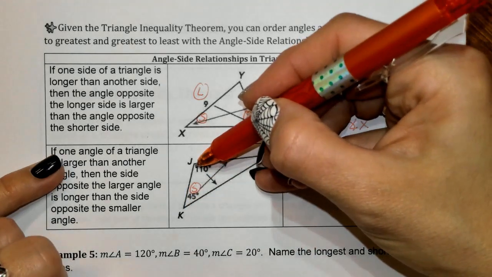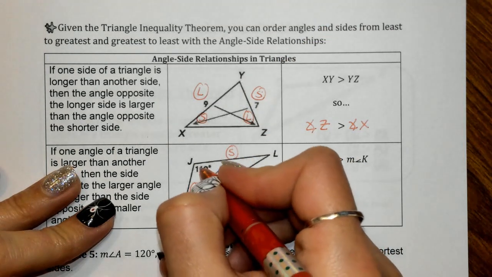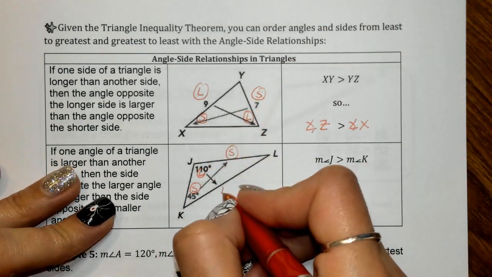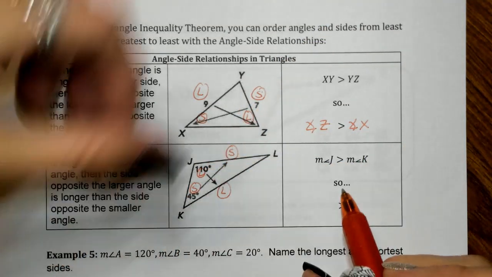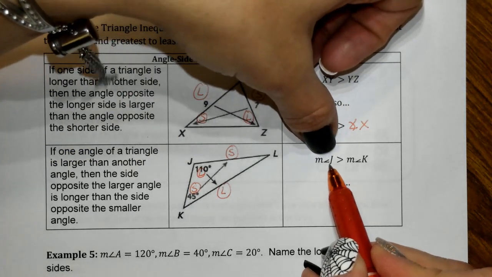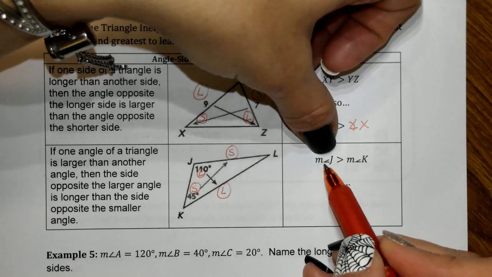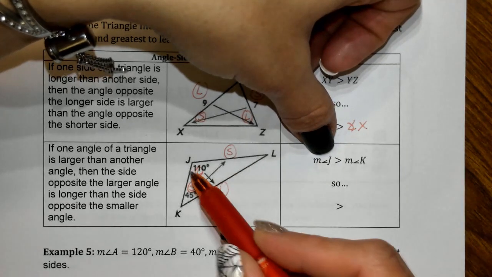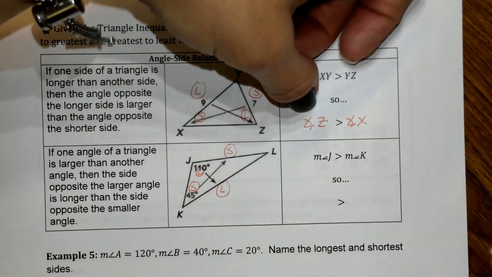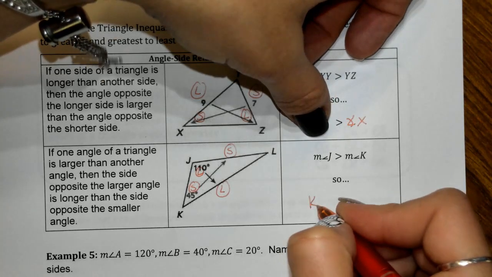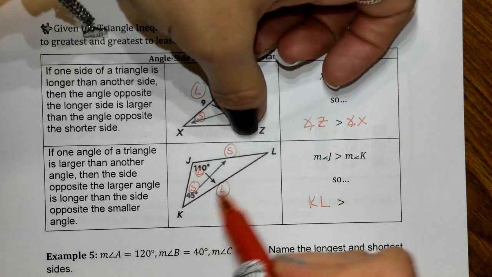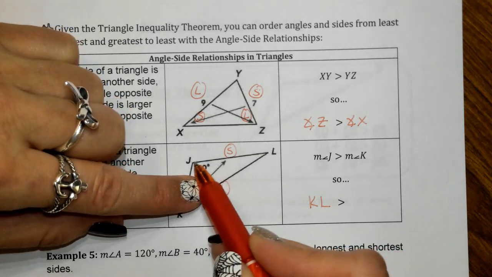Here, angle J is 110. It is the larger angle. Across from it is the larger side. So the measure of angle J is greater than the measure of angle K, as we can see. So across from angle J is segment KL, so the length of KL is going to be larger than across from angle K, JL.